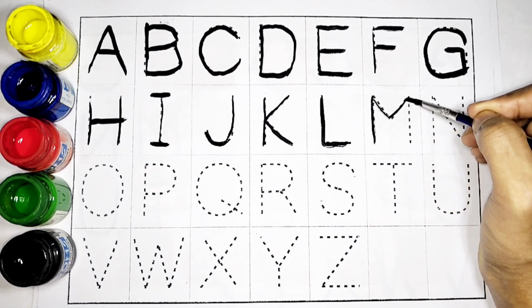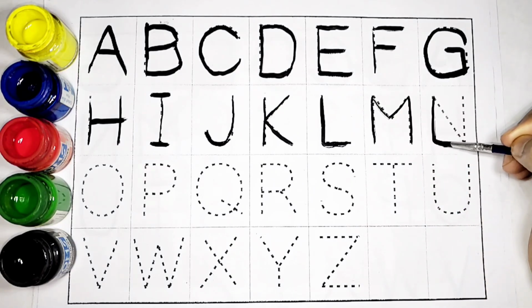M for moon, M for mango. N for nose, N for nest.